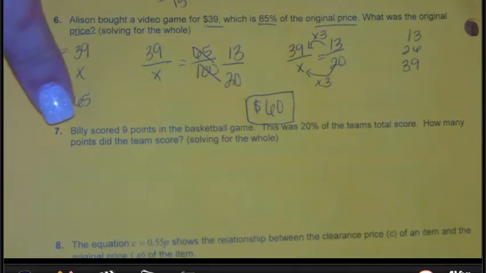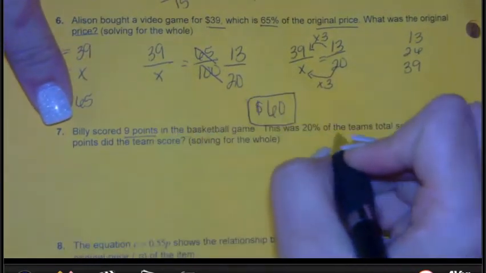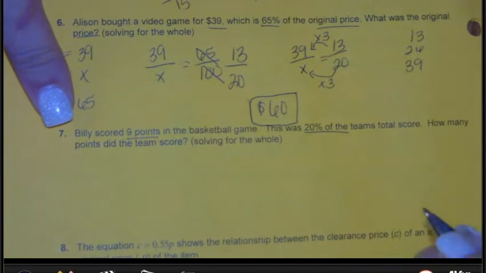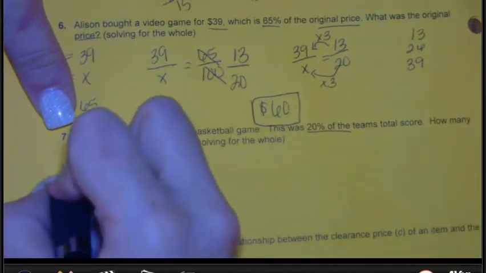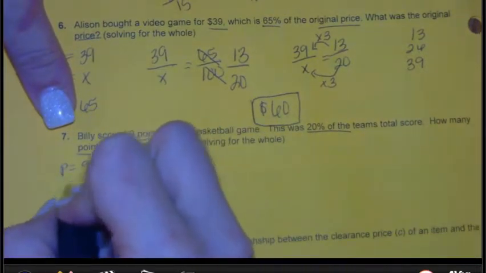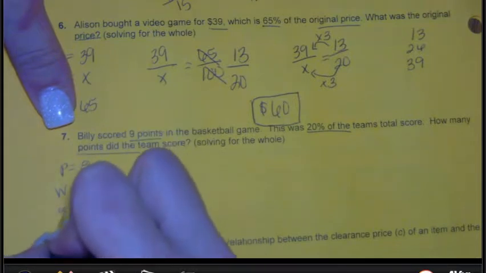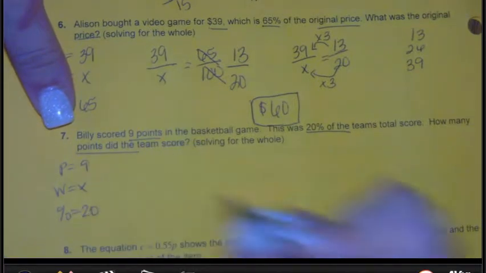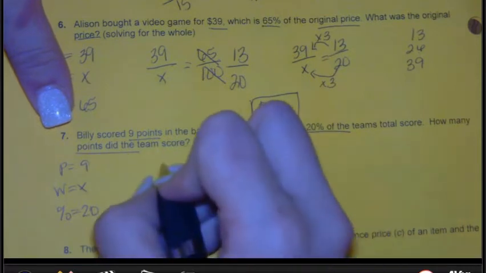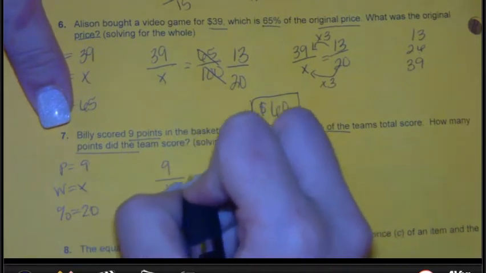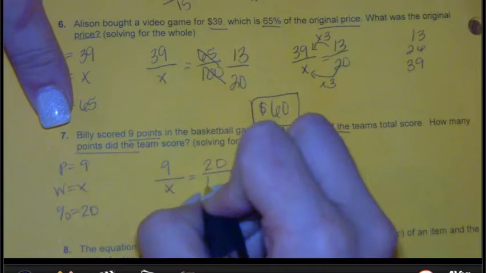Okay, let's try another whole. Billy scored 9 points in the basketball game. This was 20% of the team's score. How many points did the team score? So part is equal to 9. Whole is what we're solving. Percent, that's equal to 20. So I have 9 over x is equal to 20 over 100.